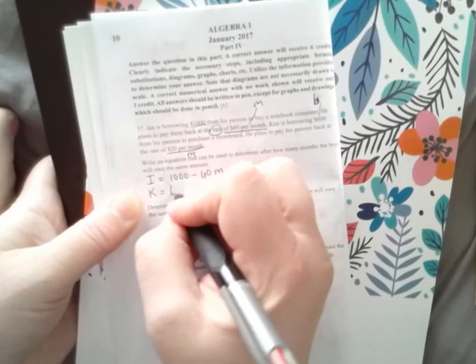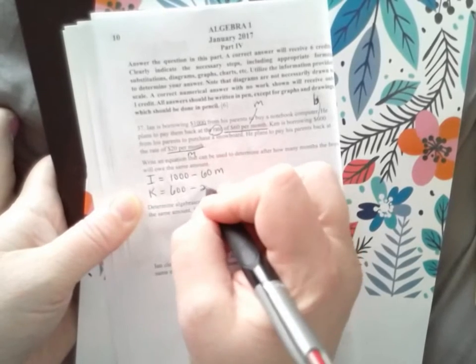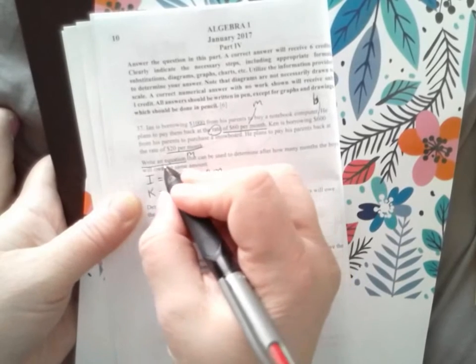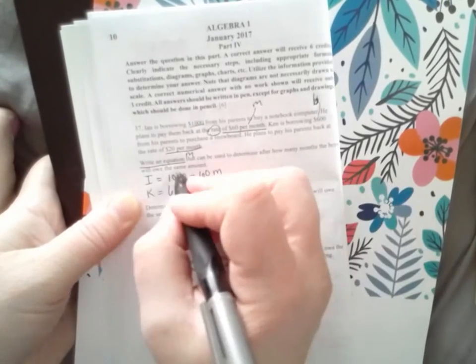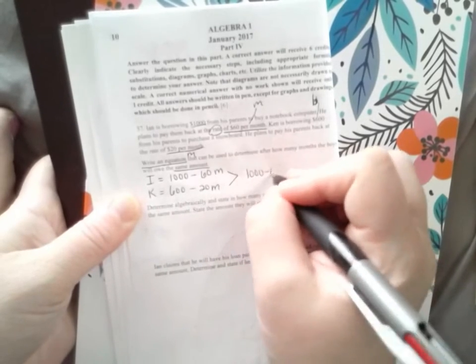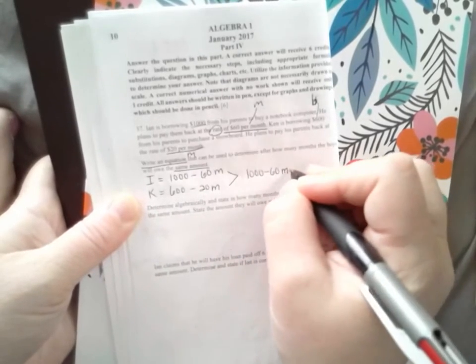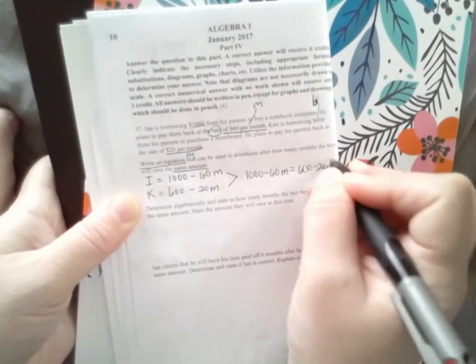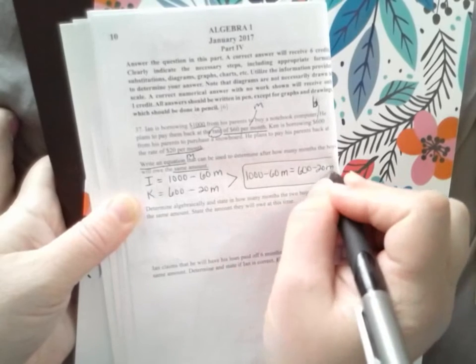Ken borrowed $600 and he's paying $20 per month. Now it says write an equation. That means one equation where they will be the same. Okay, so they want to know when does 1,000 minus 60n equal 600 minus 20n. Okay, there's one equation.